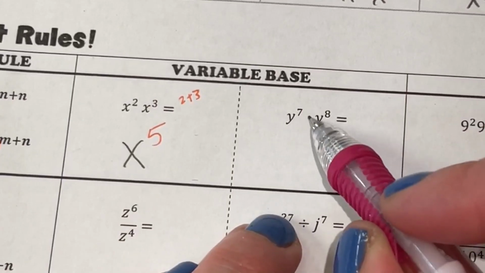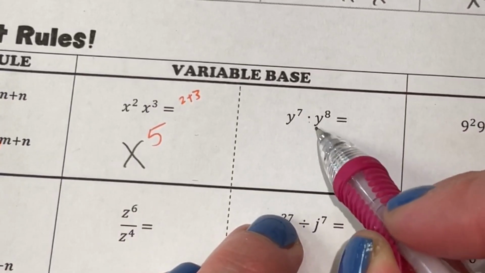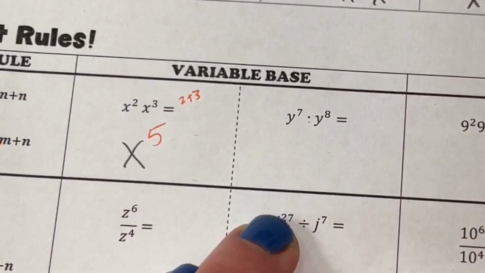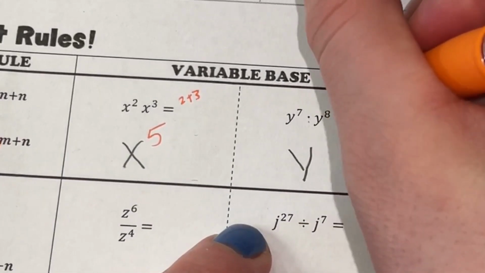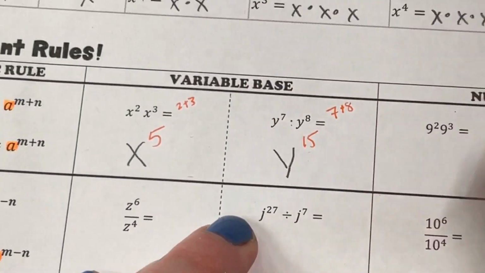Then we got y to the 7th, shows me the times symbol, and then y to the 8th. So they're actually showing me this multiplication. So I'm still gonna have that same base y, but now I know that 7 plus 8 is 15.